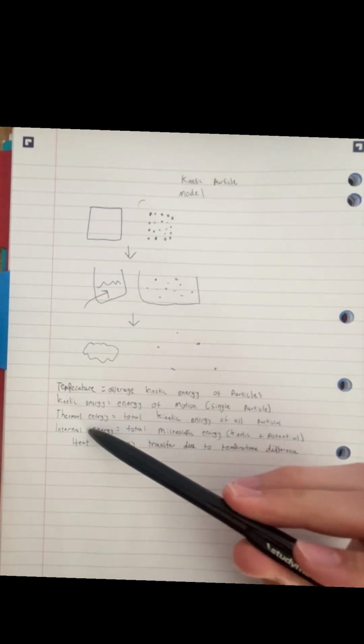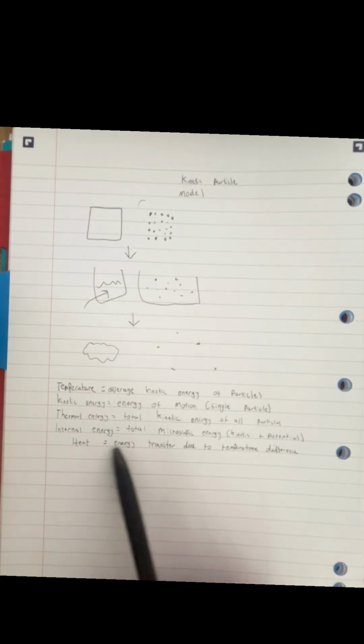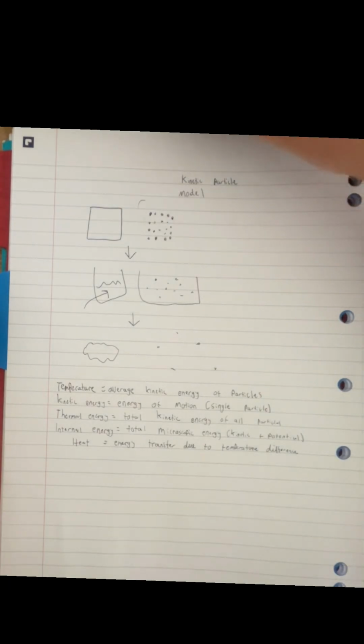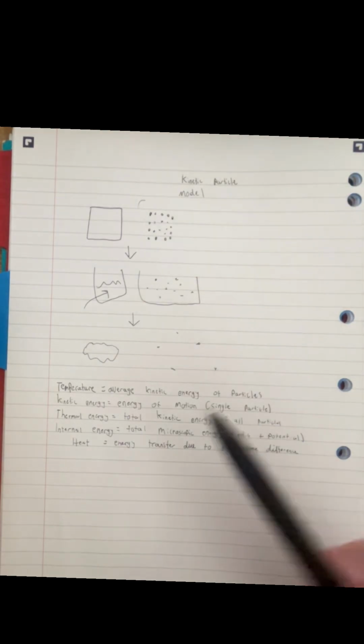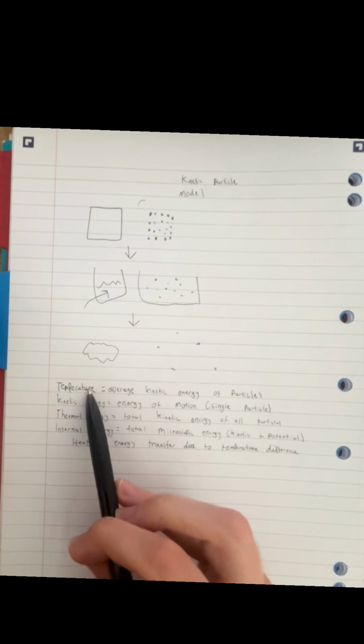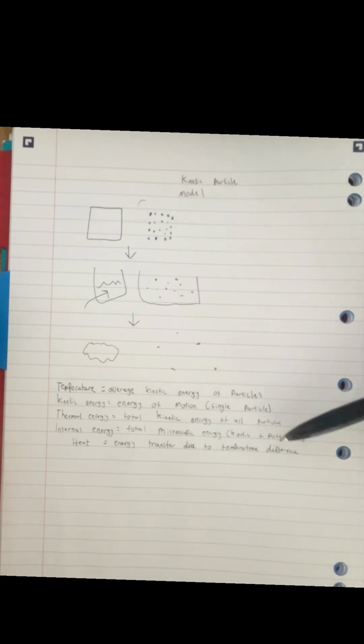So that's internal energy. And heat is the process. It's the energy transfer due to the temperature difference. Now in another video we'll look at the different types of heat transfer, like conduction, convection and radiation. But just remember, heat is the process, temperature is the measurement, and then we have the different forms of energy that you need to be aware of as well.